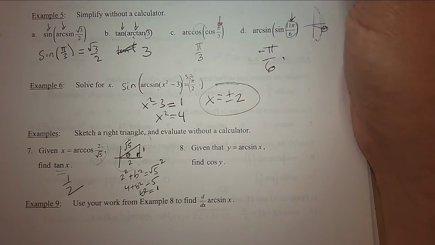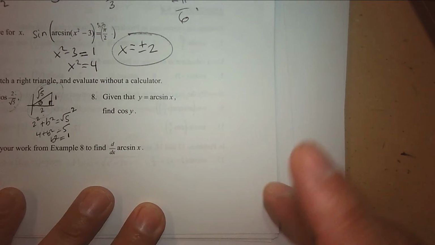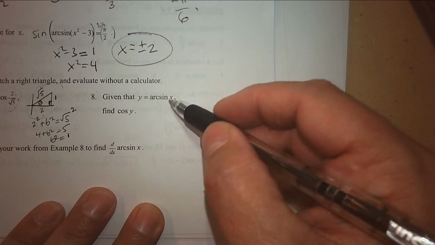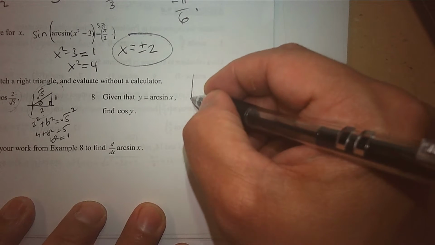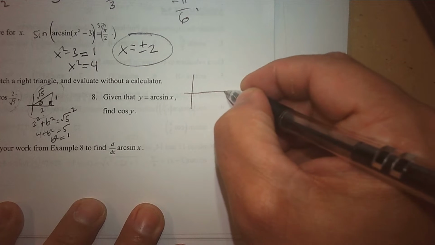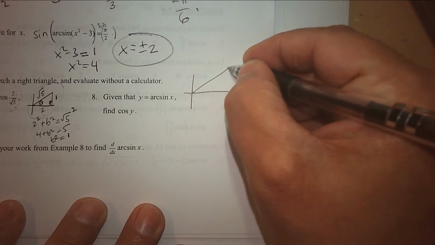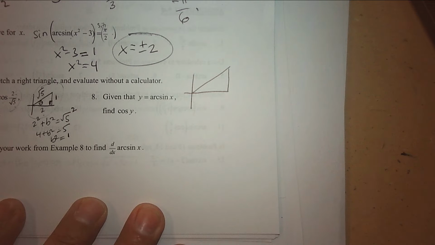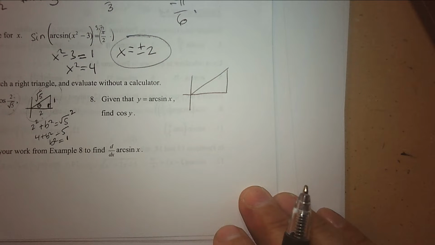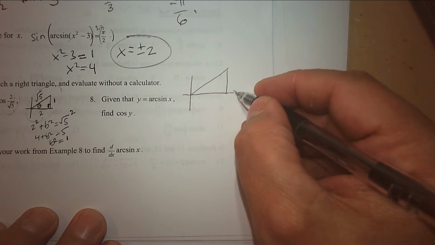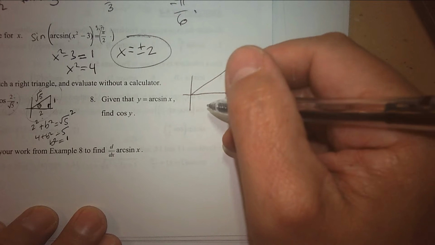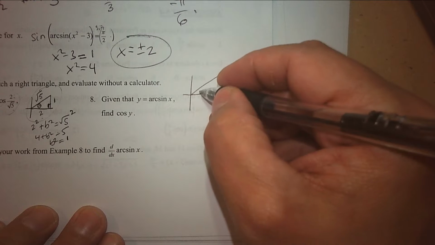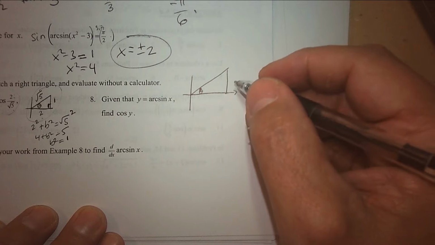Let's see if we can do that again over here, but it's going to look algebraic rather than with numbers. So given that y equals arc sine x, find cosine y, we're actually going to do the same thing. We're going to draw a triangle and do this algebraically. We're actually going to find the rules for derivatives for inverse trig doing this. Here we go. Here's the angle that I don't need to know.